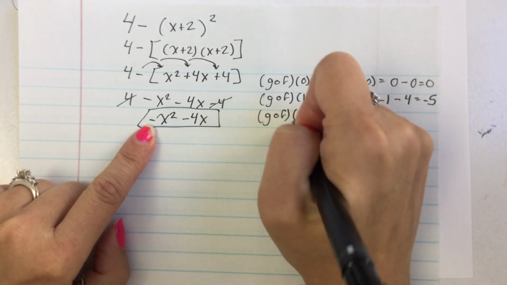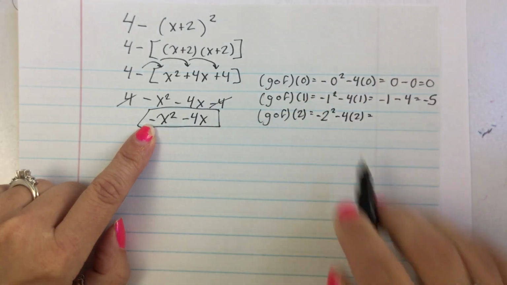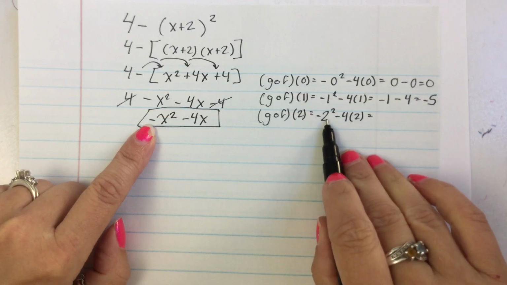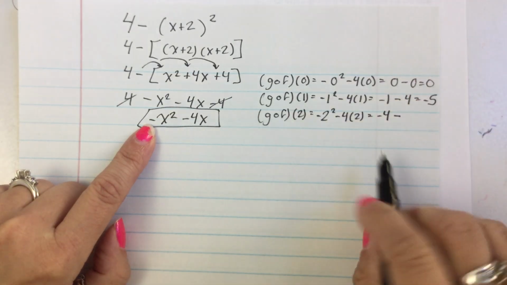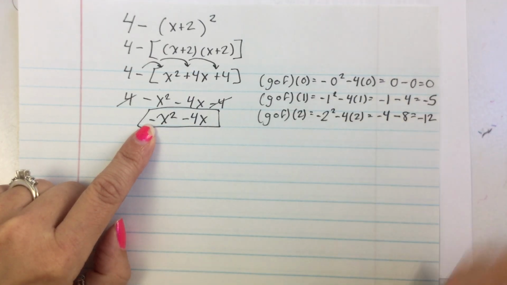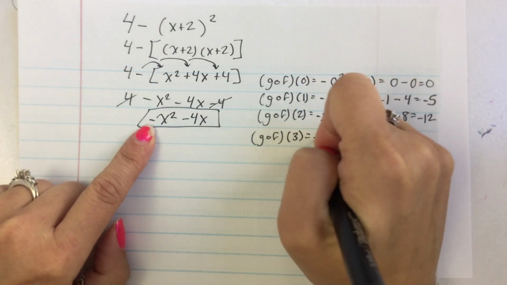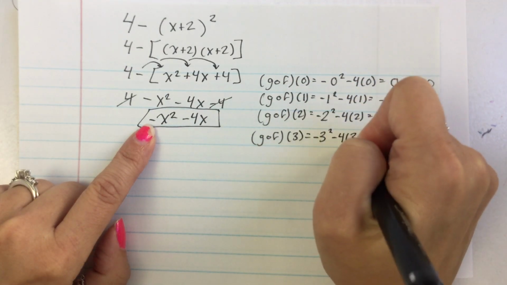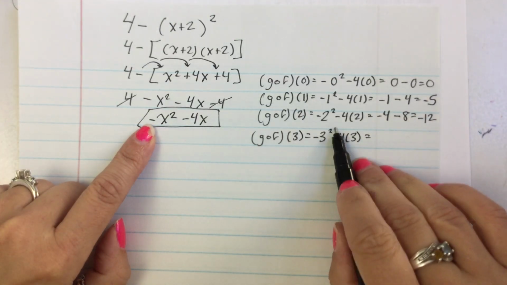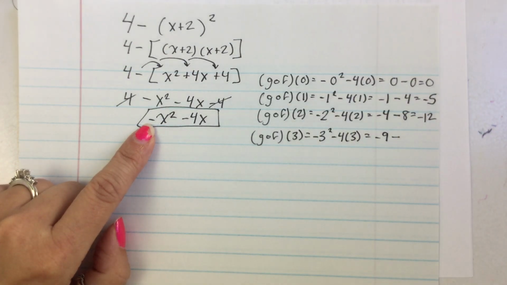G composed of f, what if x is a 2? Negative 2 squared minus 4 times 2. 2 squared is 4. 4 times a negative is negative 4. Minus 4 times 2 is 8. Negative 4 minus 8 more, that's a negative 12. G composed of f, what if x is a 3? Negative 3 squared minus 4 times 3. 3 squared is 9. 9 times a negative is negative 9. Minus 4 times 3 is 12. Negative 9 minus 12 more is a negative 21.